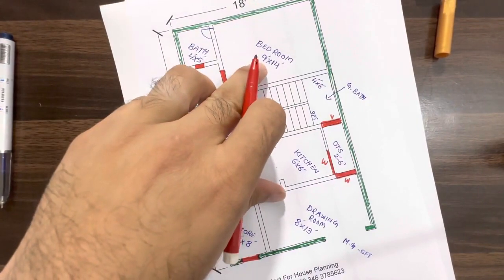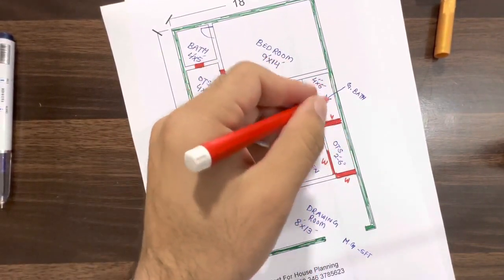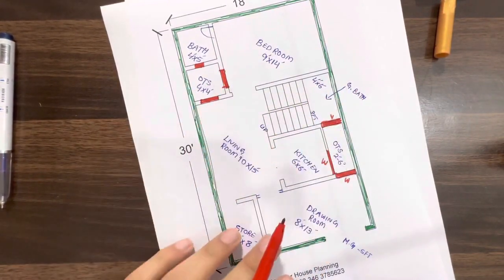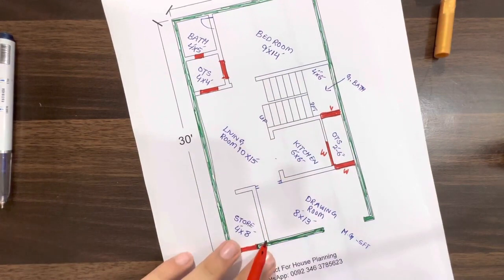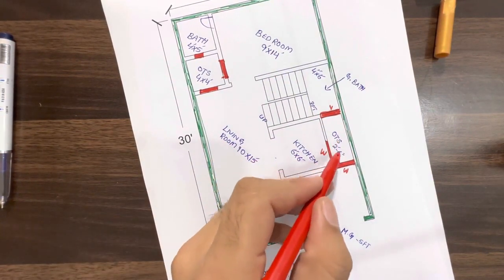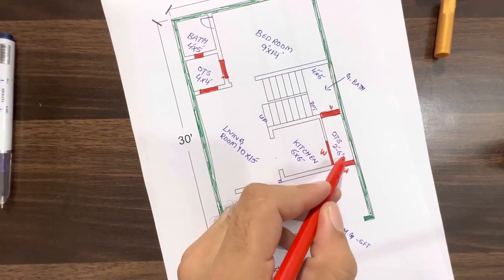Bedroom is 9 by 14 feet. This is a staircase. Width is 6 feet. Each flight is 3 feet. And under the stair we have general bath. This is kitchen, size is 6 by 6 feet. Living room size is 10 by 15 feet. This is OTS at the back side for proper ventilation and lighting, which is 2 feet and 6 inches width.